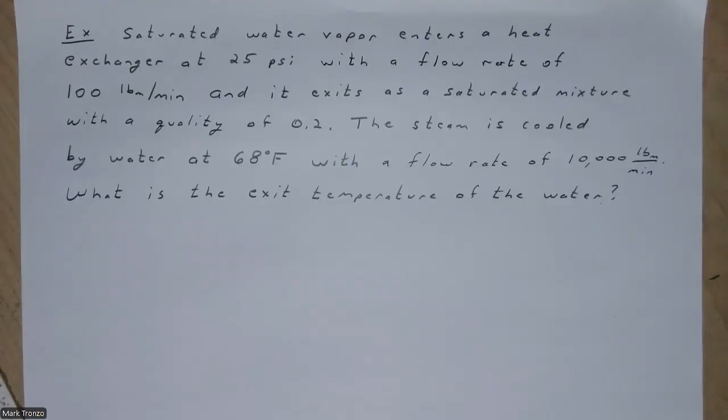Let's take a look at this problem. Saturated water vapor enters a heat exchanger at 25 psi with a flow rate of 100 pounds per minute, and it exits as a saturated mixture with a quality of 0.2. The steam is cooled by water that comes in at 68 degrees Fahrenheit with a flow rate of 10,000 pounds per minute. What is the exit temperature of the water?